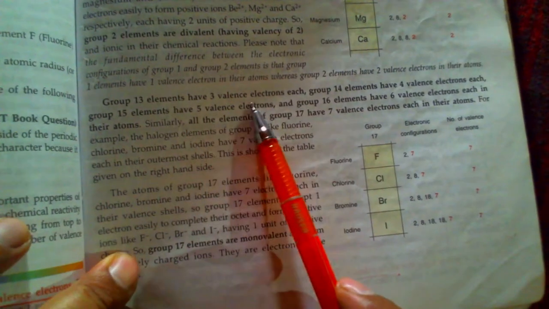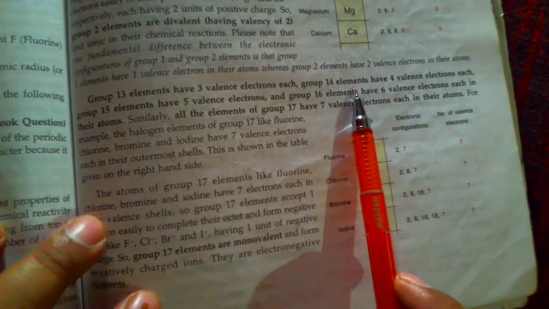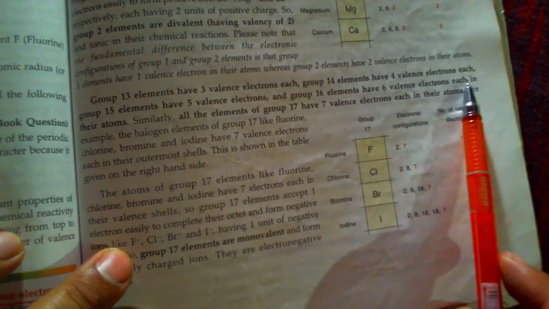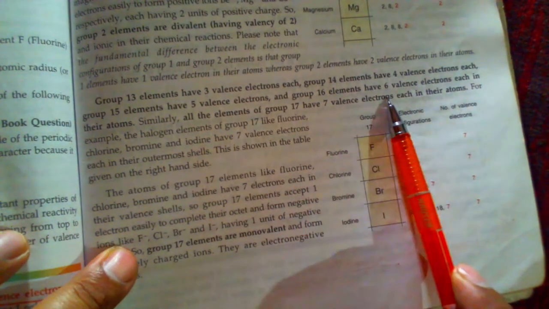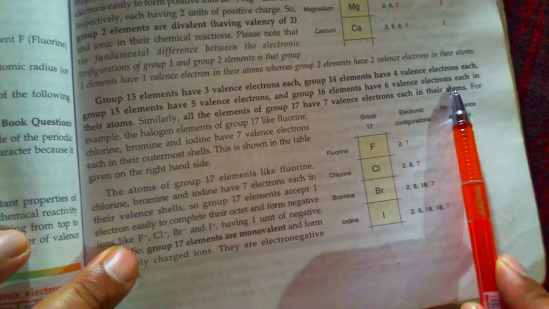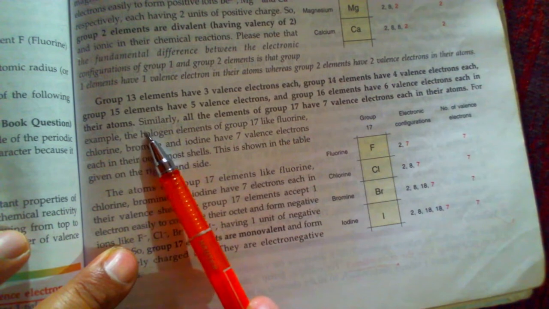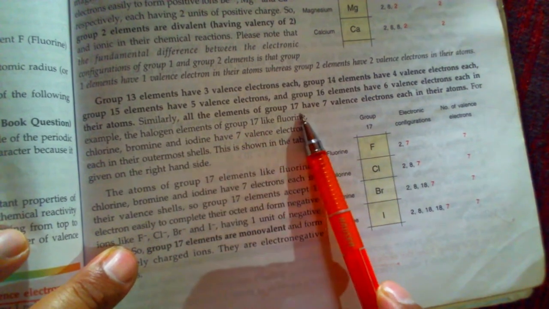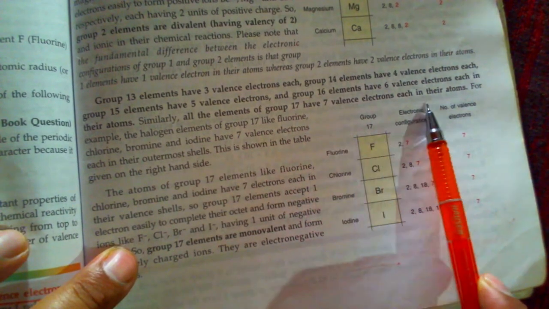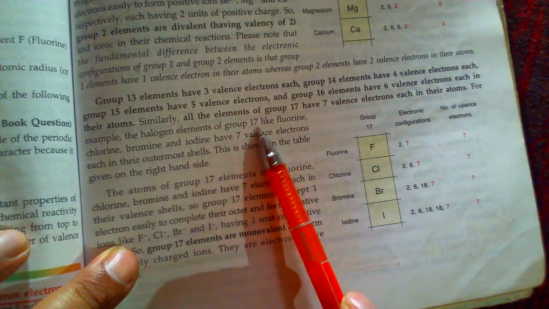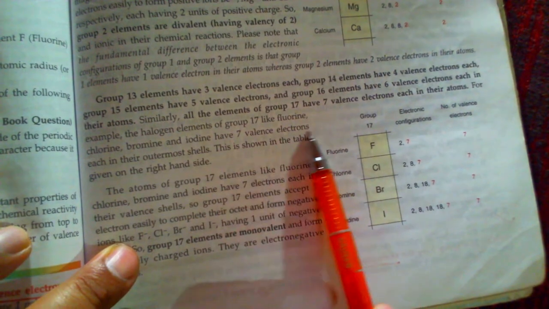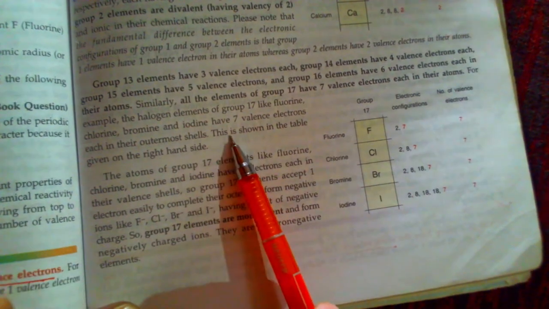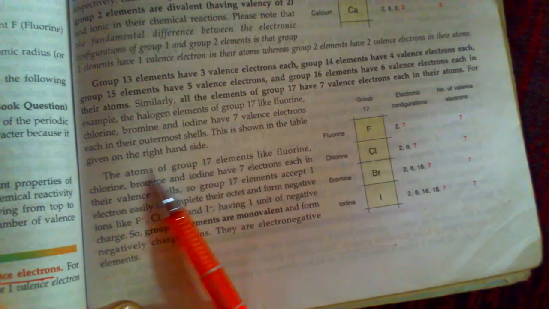Group 13 elements have 3 valence electrons. Group 14 elements have 4 valence electrons. Group 15 elements have 5 valence electrons, and group 16 elements have 6 valence electrons each in their atoms. Similarly, all the elements of group 17 have 7 valence electrons each in their atoms. For example, the halogen elements of group 17 like fluorine, chlorine, bromine and iodine have 7 valence electrons each in their outermost shells. This is shown in the table given on the right hand side.